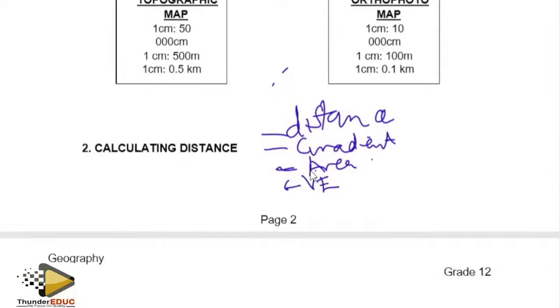Under calculations, we also cover magnetic declination and magnetic bearing. Then under calculations, we also cover what else?